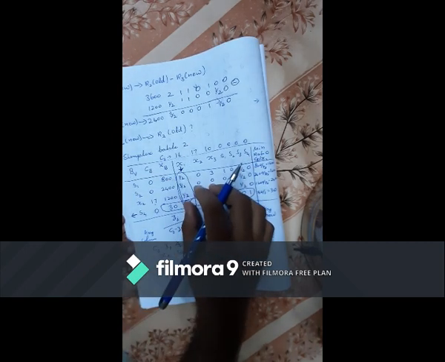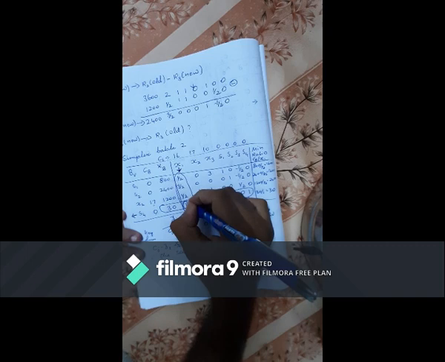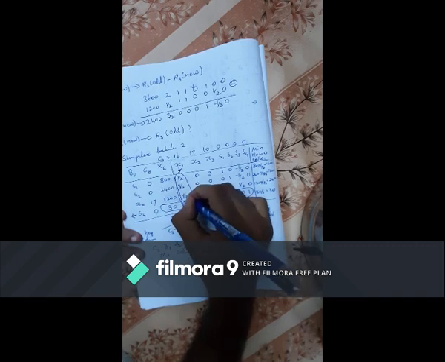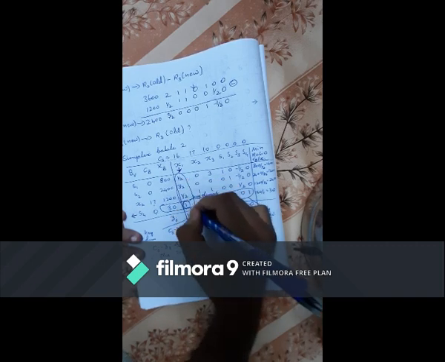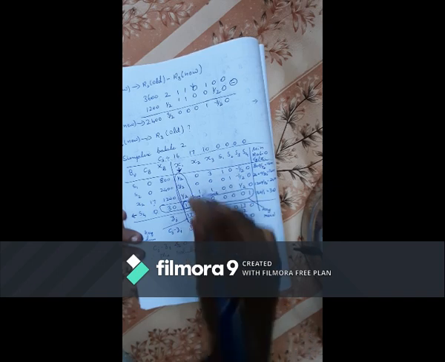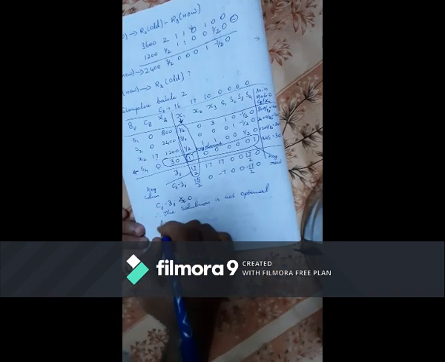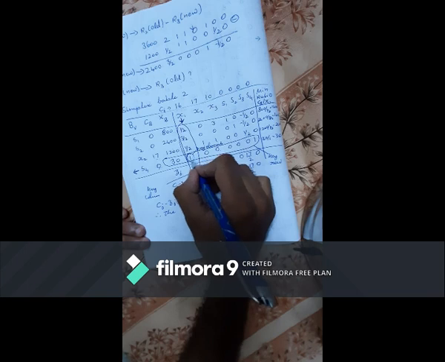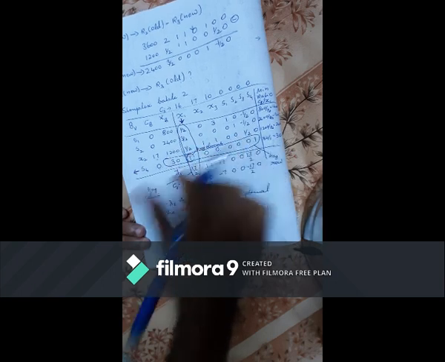The next step is to make the values 1 by 2, 3 by 2, 0 and 1 by 2 into zeros. For that, since this value is already 1, we don't have to make any alteration in this row.